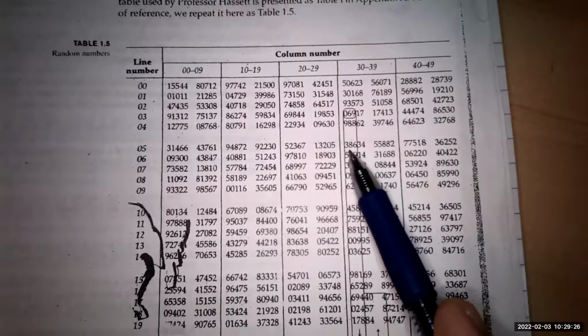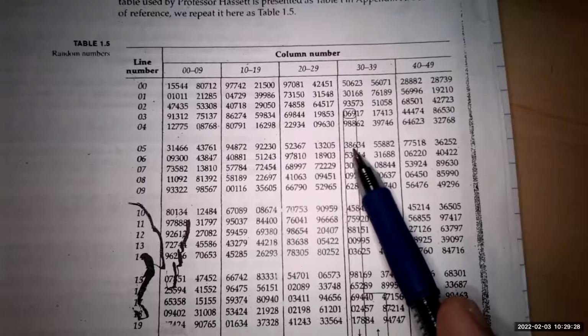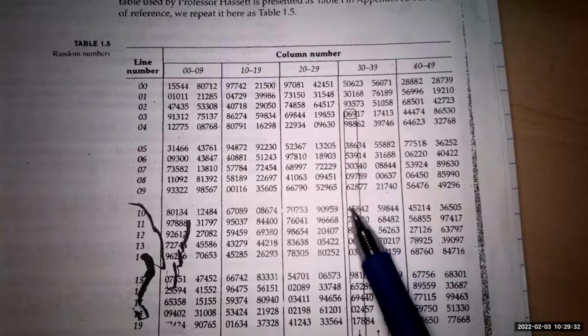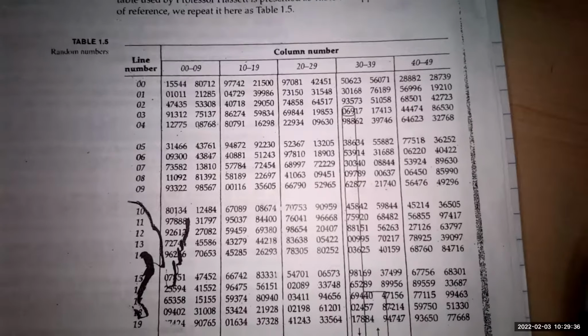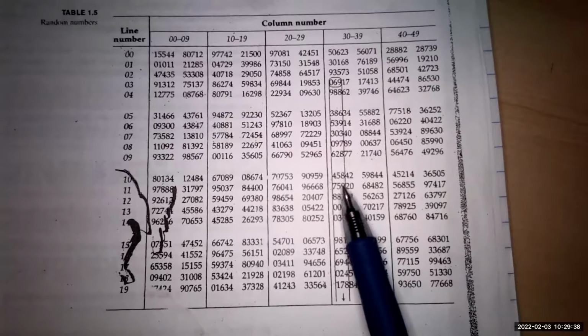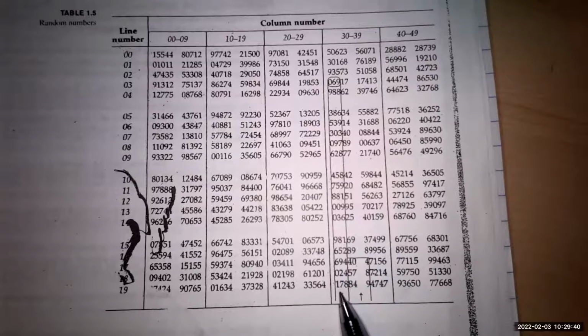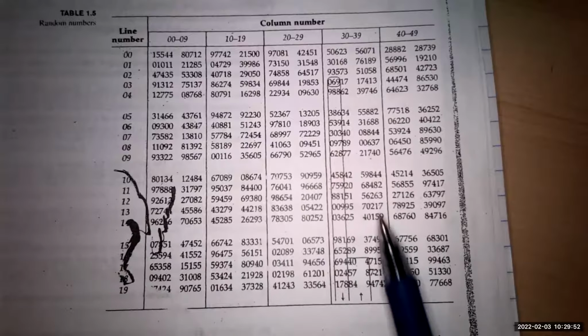Then you go down, and the next one is 386. So you go to the roster and pick this student. Just keep going until you've picked 15 students. If you're not done by the bottom of the column, you come back and continue. You go back somewhere, pick other digits, and continue.